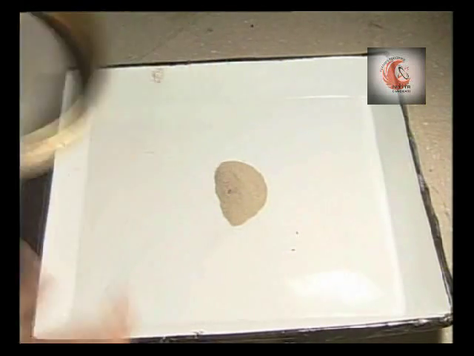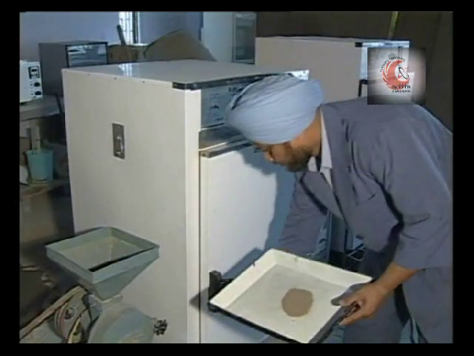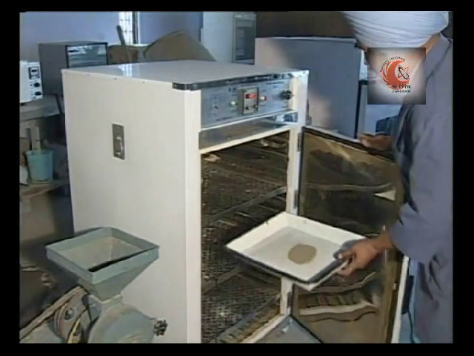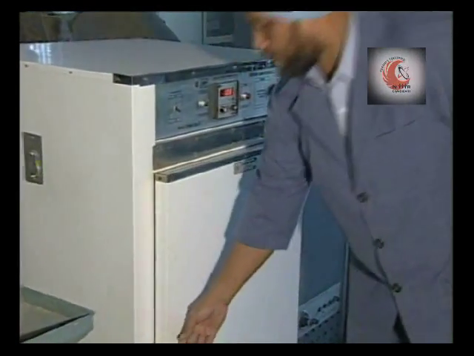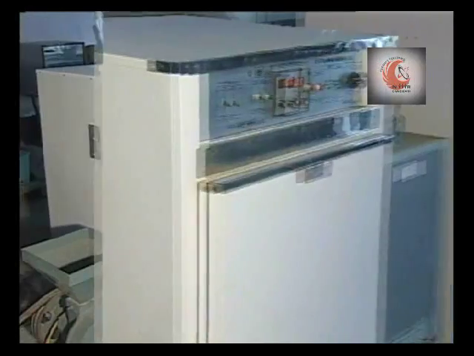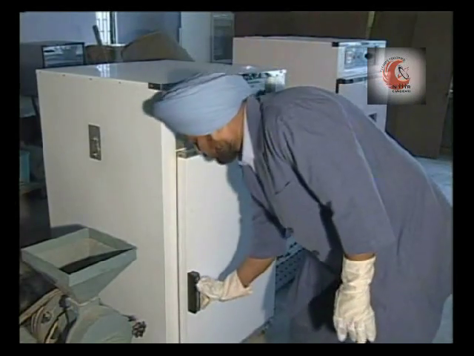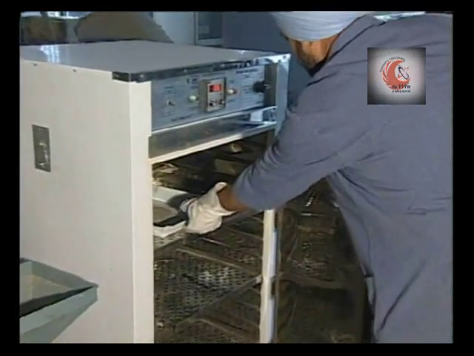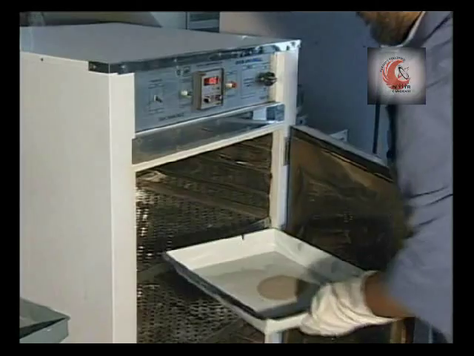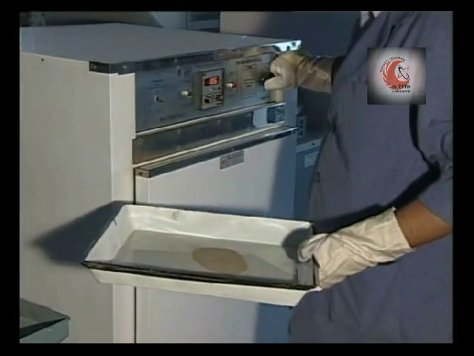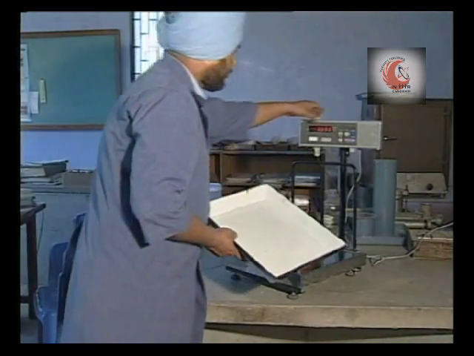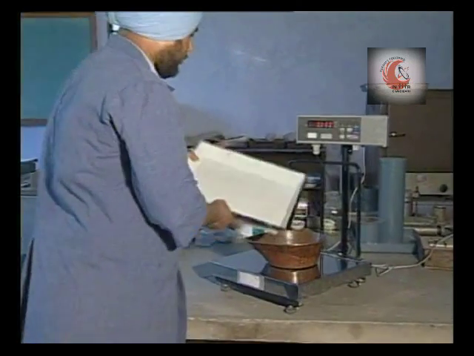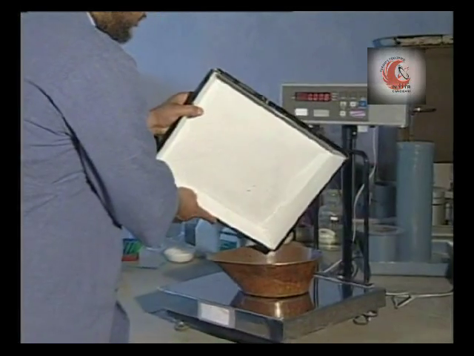Dry the sample retained on 75 micron IS sieve in an oven. Record the weight.